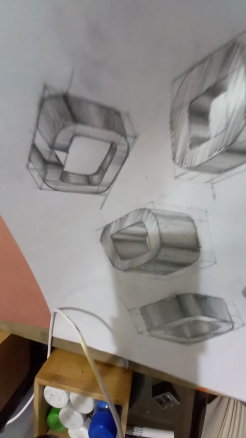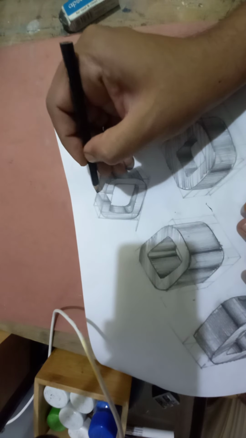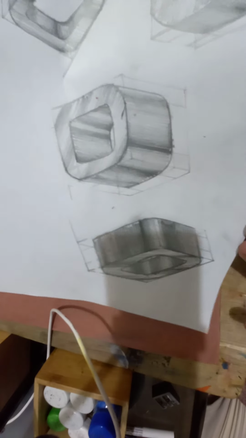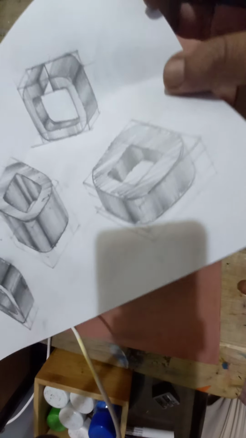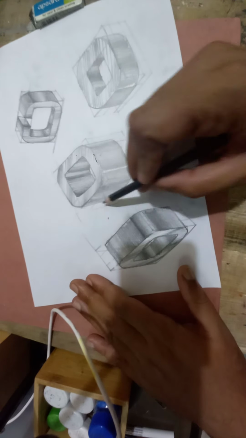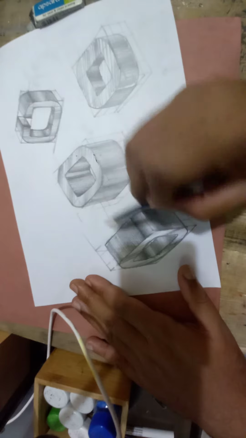I want you guys to bring this like that. And bring out the shading of the bottom as well.